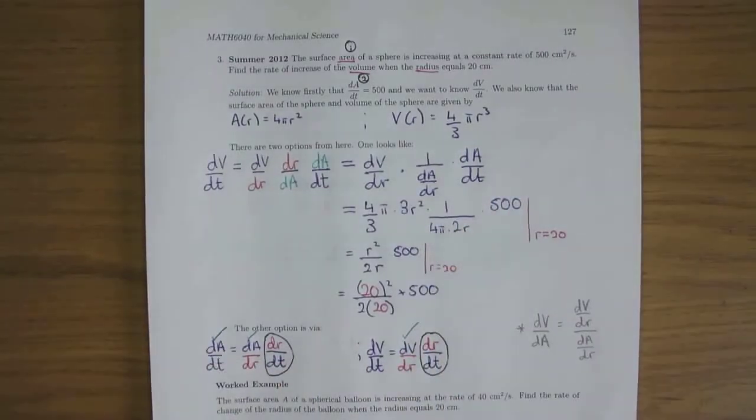We'll put this into the calculator and see what pops out. Of course, if you put it in there, you'll get the same thing. 20 squared divided by 2 times 20, which of course is 40, times 500, and it comes out as 5,000.